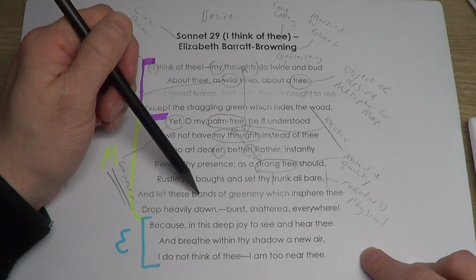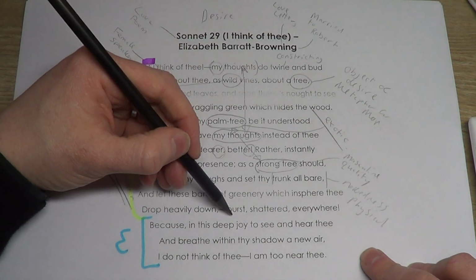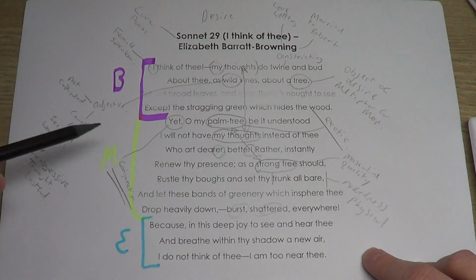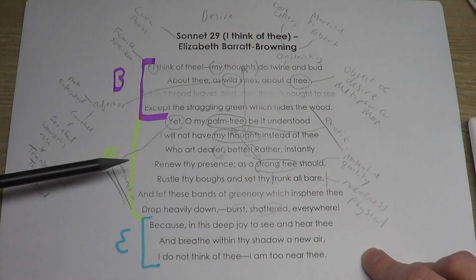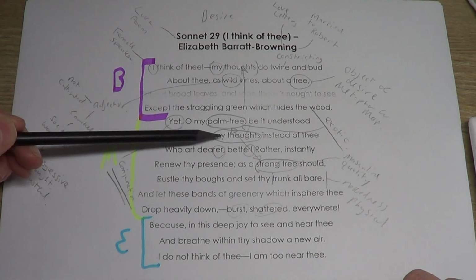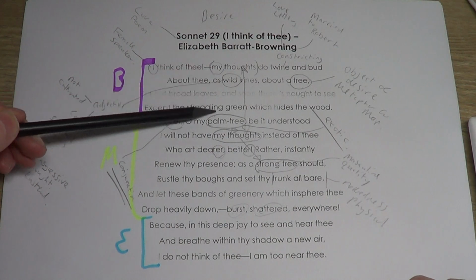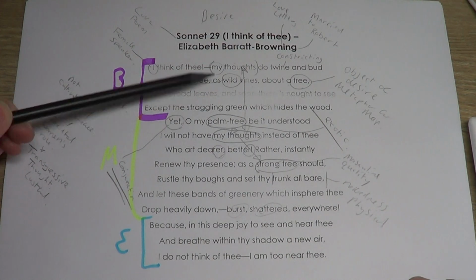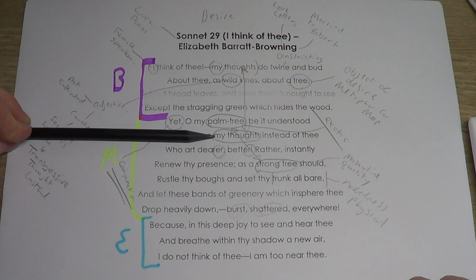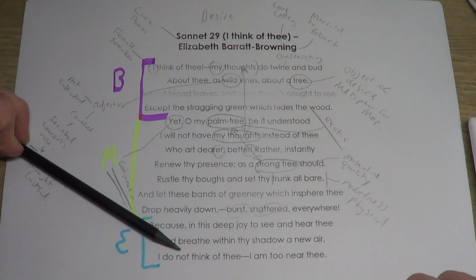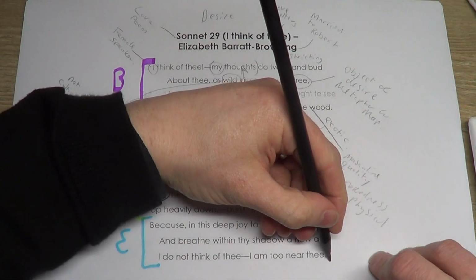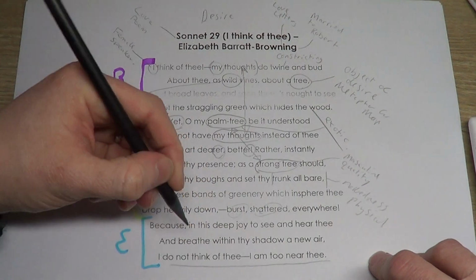To the point where actually it becomes quite violent. You could pick out some verbs later on down here like burst and shattered if you wanted to, but I'm going to skim over them. They're not really fitting with my thoughts so far, because we see this change again through the poem. Her thoughts maybe you can argue were enough at the beginning, then they start to become not enough for her, and then by the end, I do not think of thee, I am too near thee. This last line really changes the poem here.